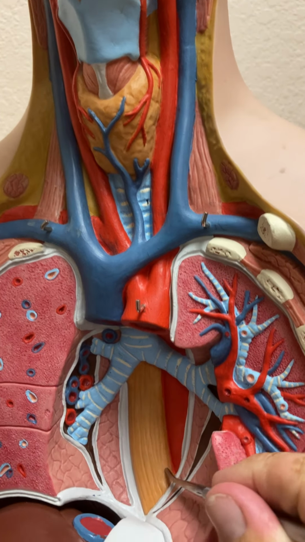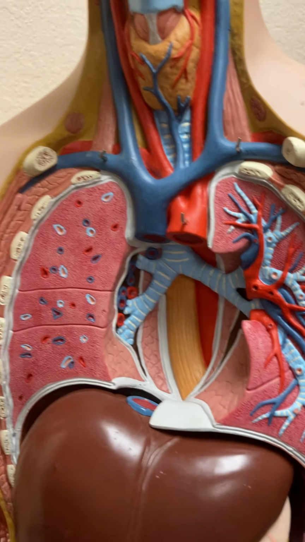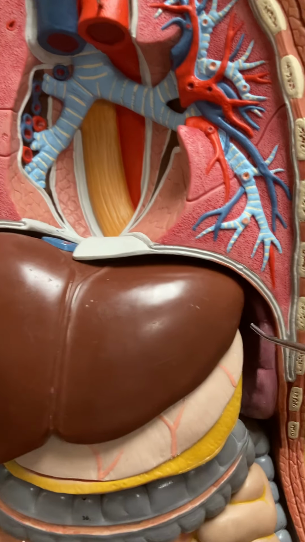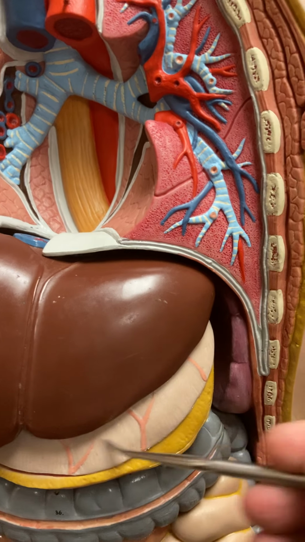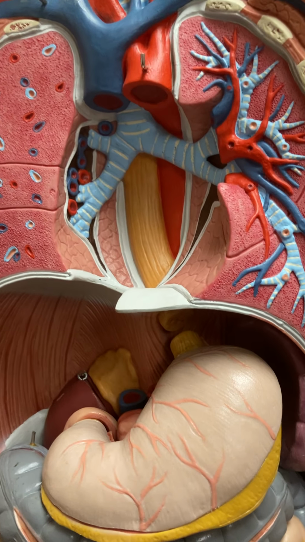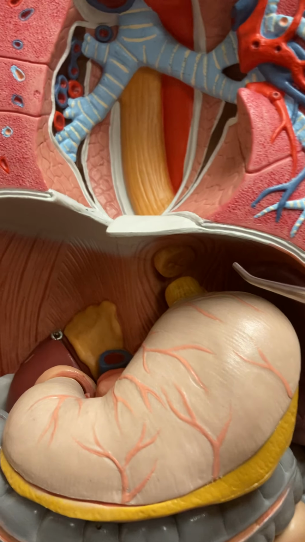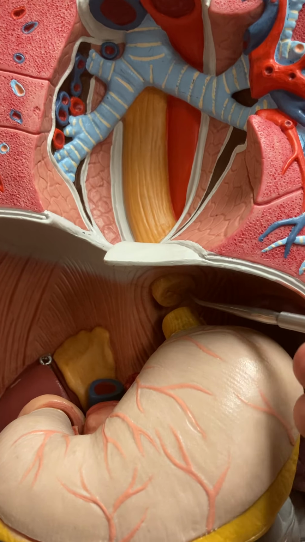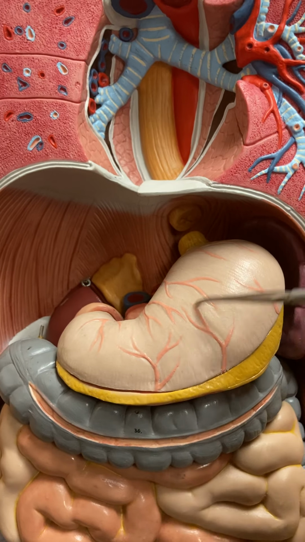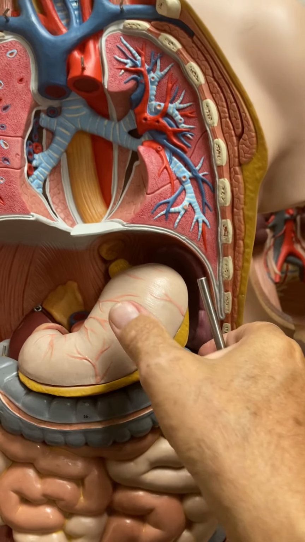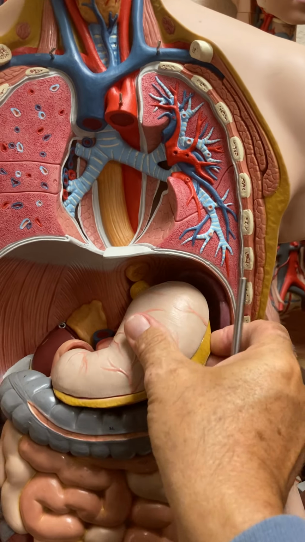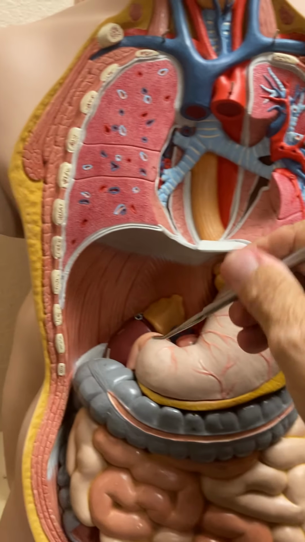So now we have the muscular esophagus. And then we're going to go through the diaphragm into the stomach. I'm going to go ahead and take this liver off so we can just follow the GI tract. There's the esophagus coming through the diaphragm. And here, entering the stomach. The stomach is J-shaped. And from the stomach, it's going to lead to the small intestine.